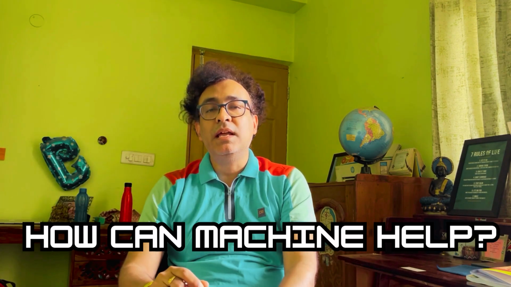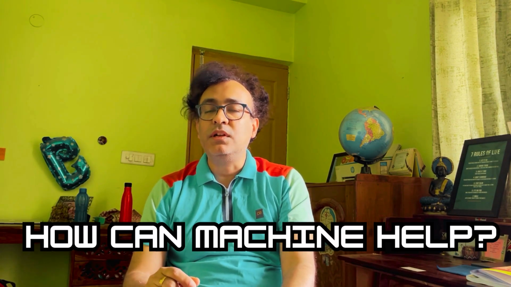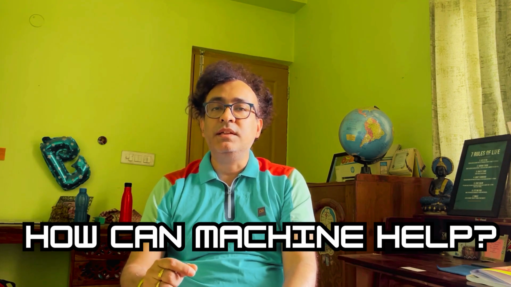So machine learning can help to identify the flaws, the corner scenarios, and all these things for the new chip that is being fabricated. That is one part. The second part is that you can also use machine learning and artificial intelligence for designing the test cases for a particular chip.